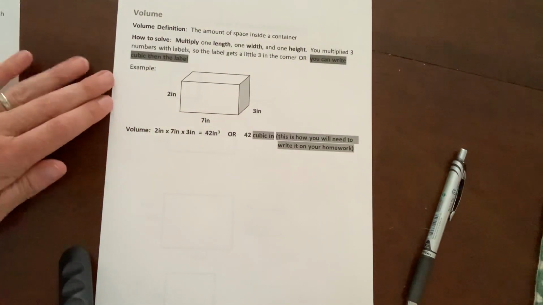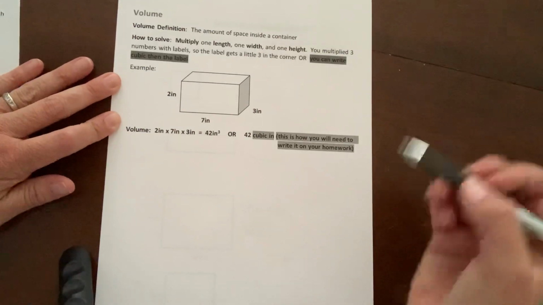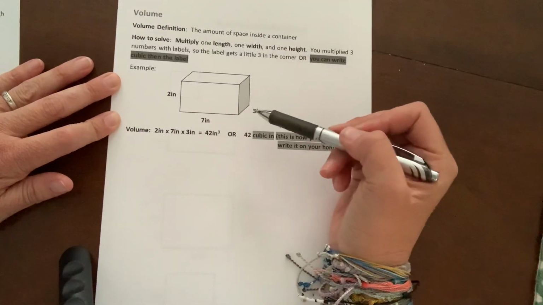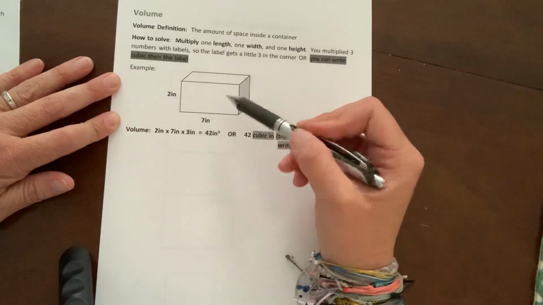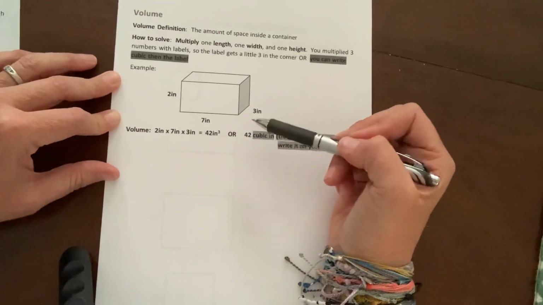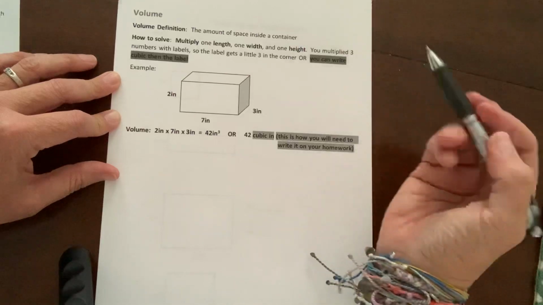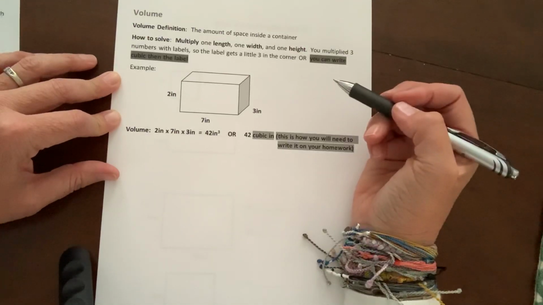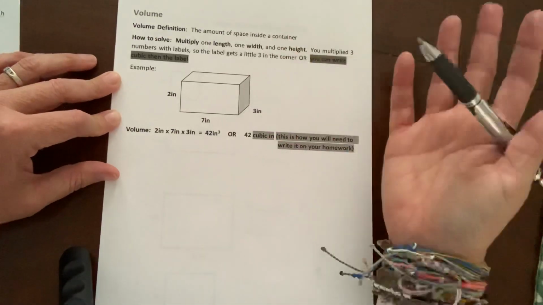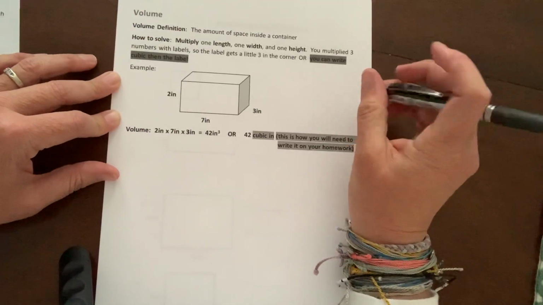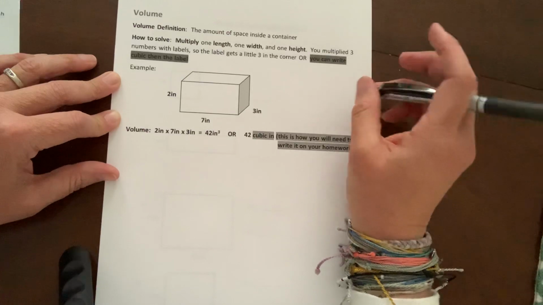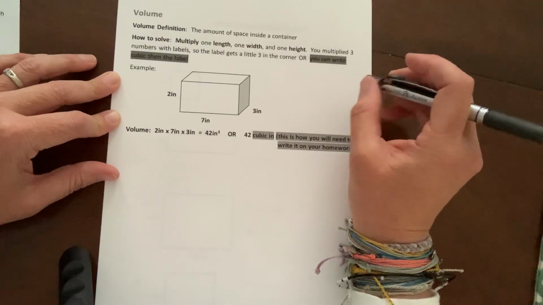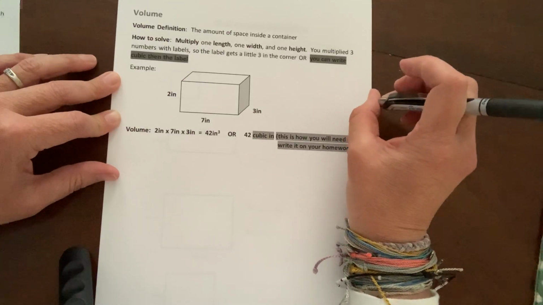Now, volume. Perimeter was the distance around the outside of something. Area is how much space is in the inside. But volume is a little bit different. For volume, let's say I have a vase, and I want to put flowers into that vase. First, I'm going to put water into the vase before I add my flowers. The water is taking up the volume in the vase.